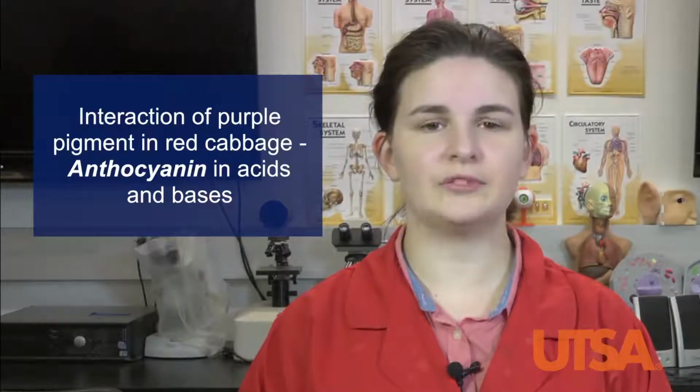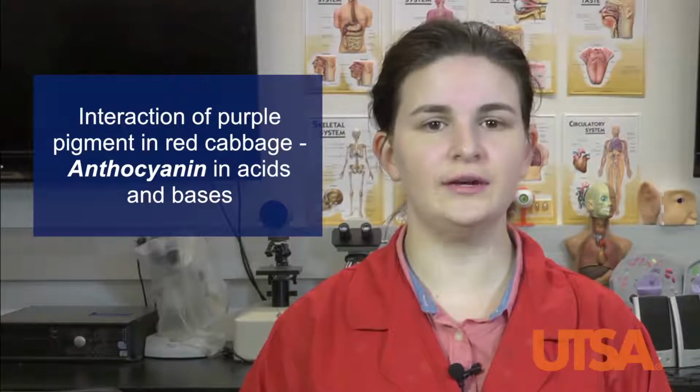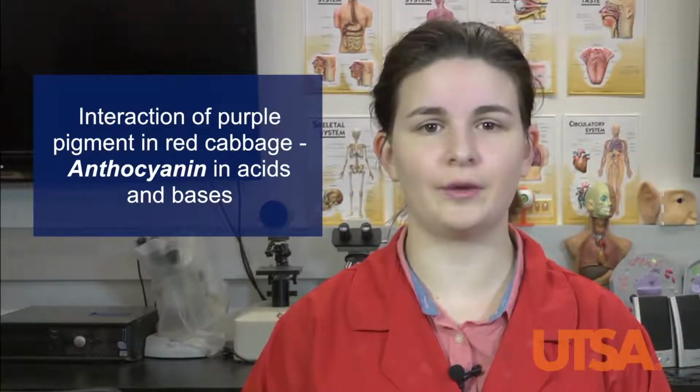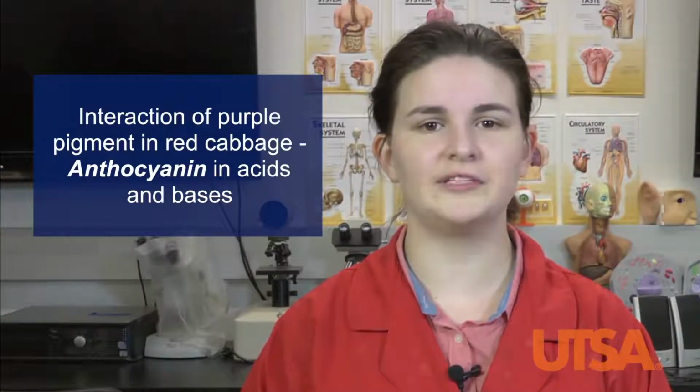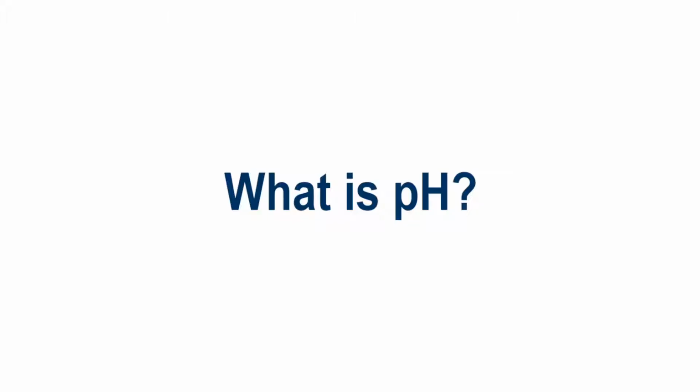The reaction we'll be observing in this demonstration is the interaction between a naturally occurring purple pigment in red cabbage called anthocyanin in the presence of acids and bases.